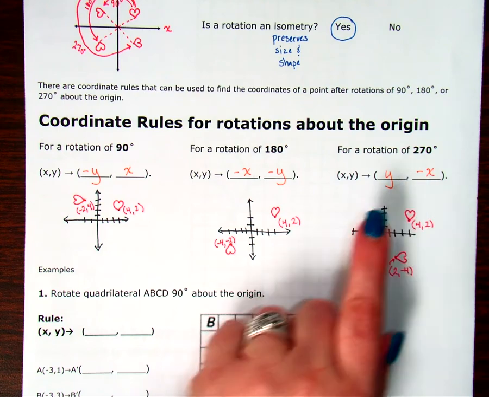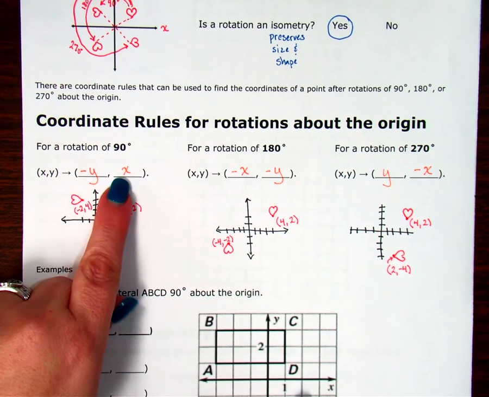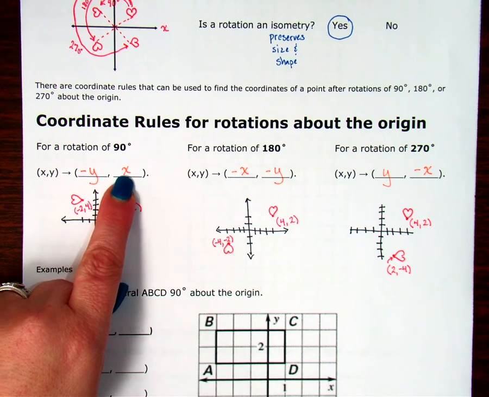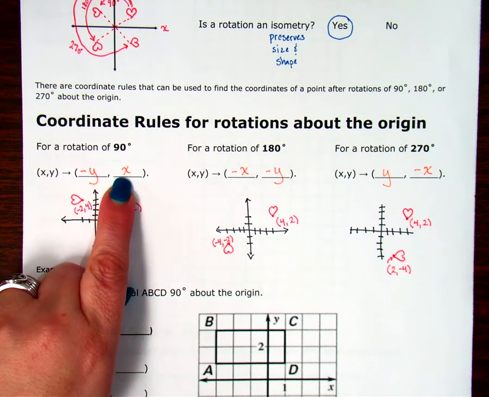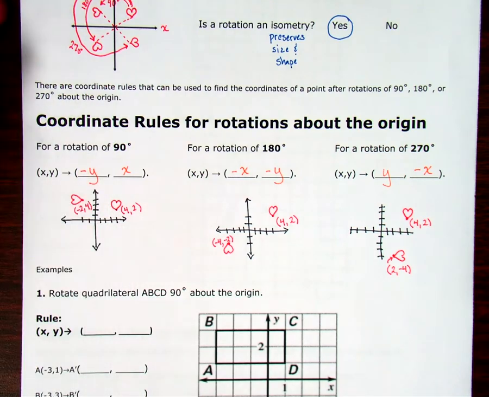And again, remember, I never said negative x or negative y, because we want to remember it doesn't have to be a negative number. It means it's going to be the opposite of what you were given. If you don't have a negative in front of it, then you keep it exactly as it is. If it was already negative, it stays negative. When you see the opposite, it changes to the opposite sign.